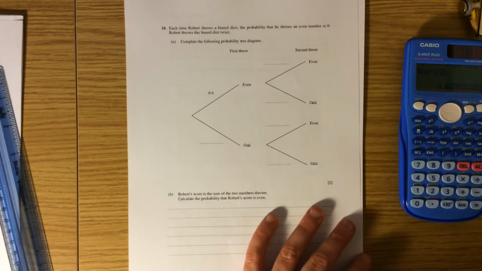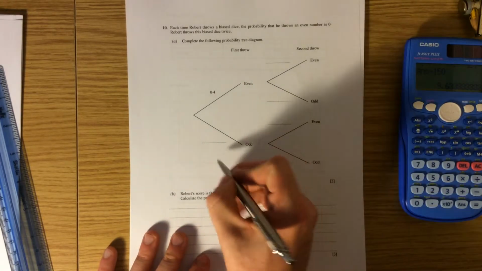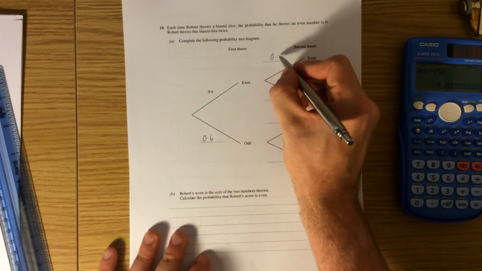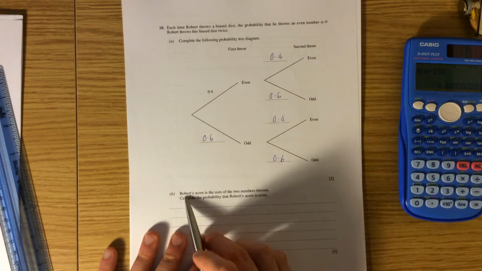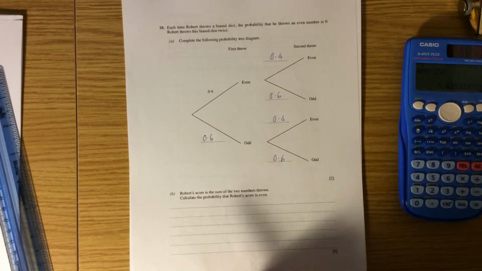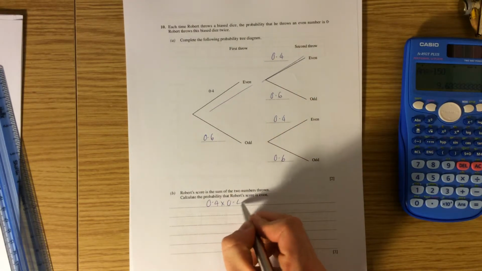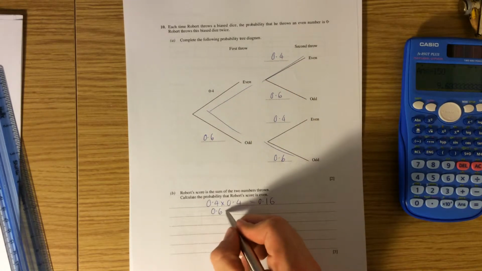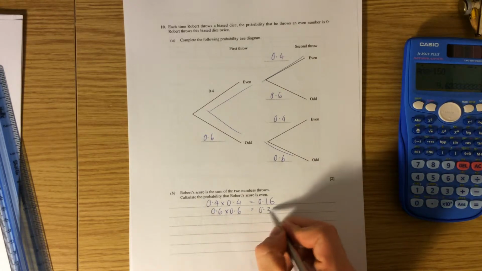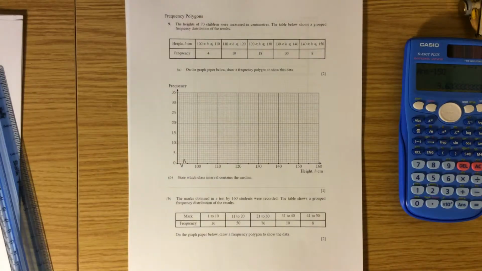So they both throw a biased dice. The probability that he throws an even number is 0.4, so the probability that it's odd must be 0.6, and it won't change for the second time he throws it, because it's the same dice. Robert's score is the sum of the two numbers. Calculate the probability that the score is even. Well, when you add two numbers together to get an even, if you add an even plus an even, you will definitely get an even number. So that's 0.16. But also adding odd and odd together will give you an even answer. So that's 0.36, and we just add those two together to get 0.52 as the chance of that happening.